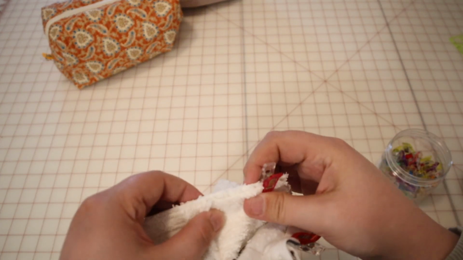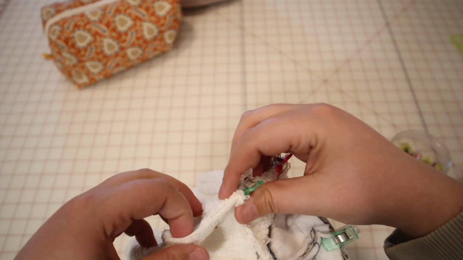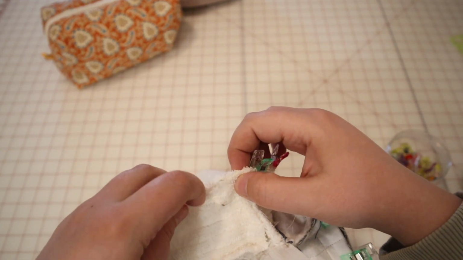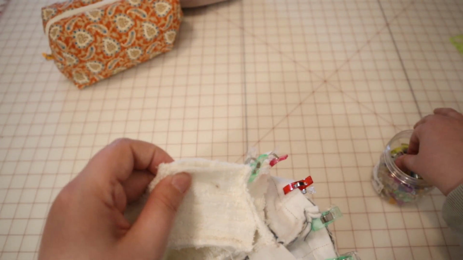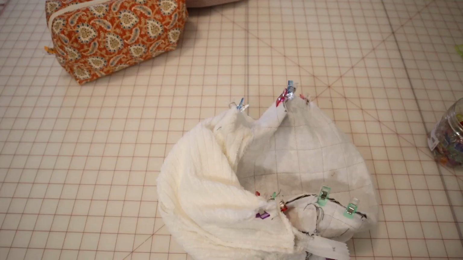If you're doing that strap, like I talked about, the little handle, you're going to want to do it on your outside fabric pieces, not on the inside, or it will be inside of the bag. And you're going to see here in a moment, this is really where you start to see the bag, but you're going to see 2 separate bags.